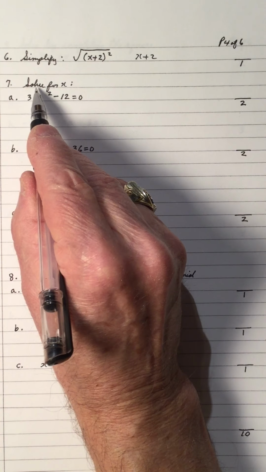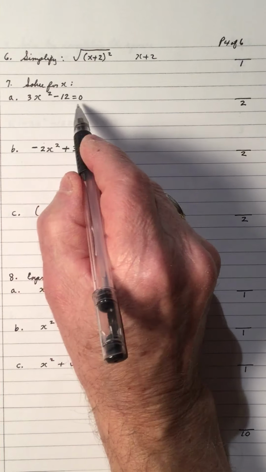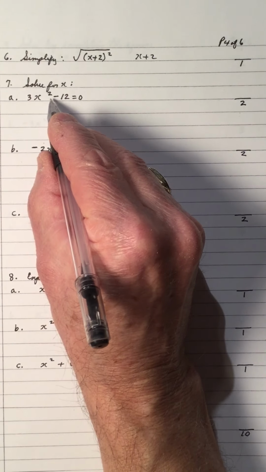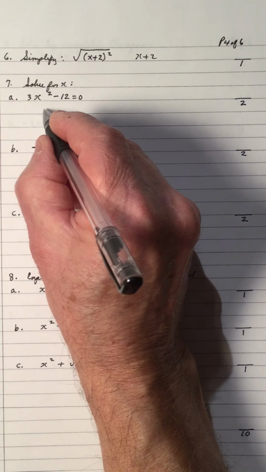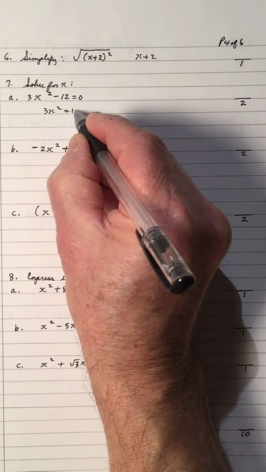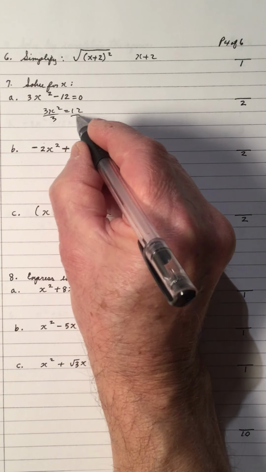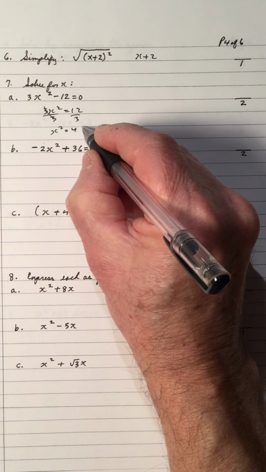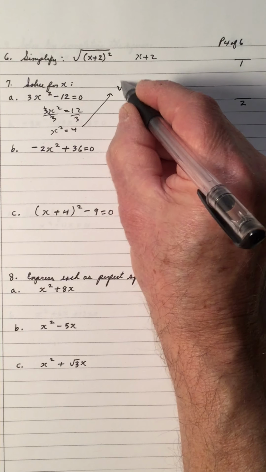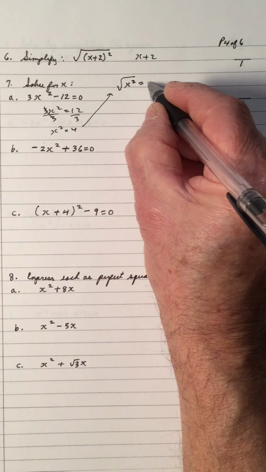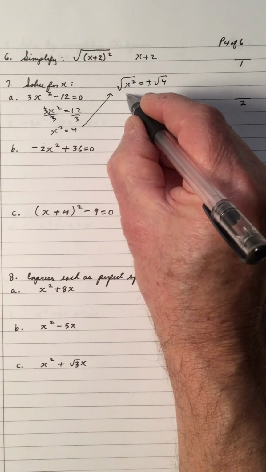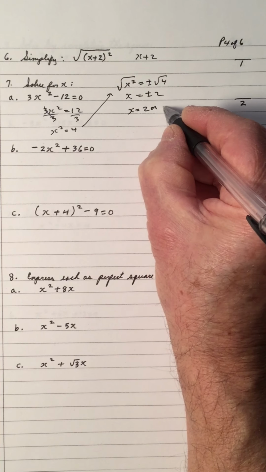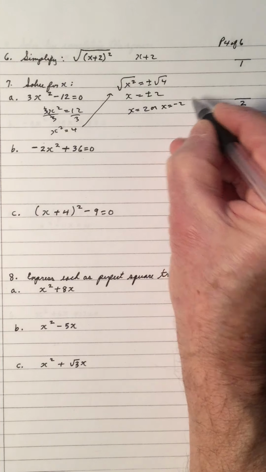And number 7, A part, solve for x. And this is a property. Notice there's no x in the middle. So what we can do is go 3x squared equals 12. Divide by 3, so the 3's cancel out. X squared equals 4. Now we have the square root of x squared equals plus or minus the square root of 4. X is equal to plus or minus 2. So x is 2, or x equals negative 2.